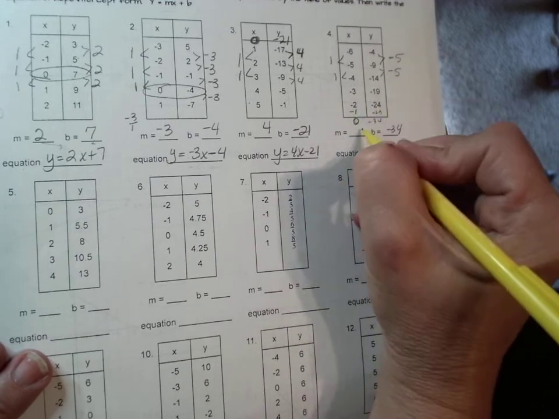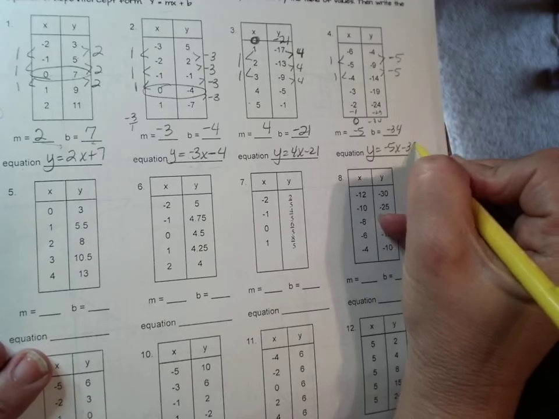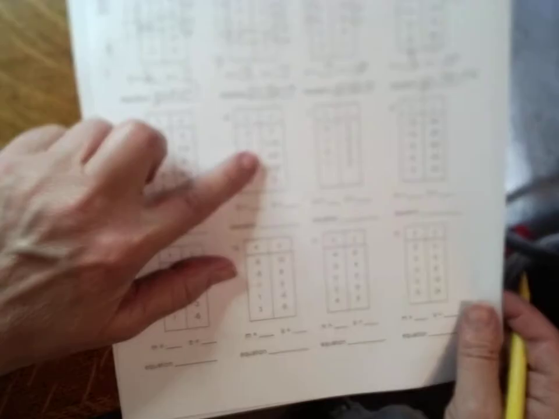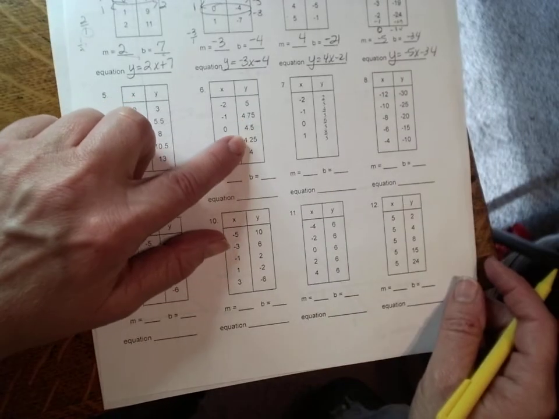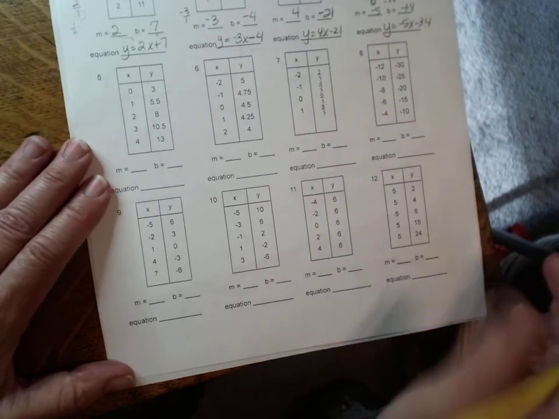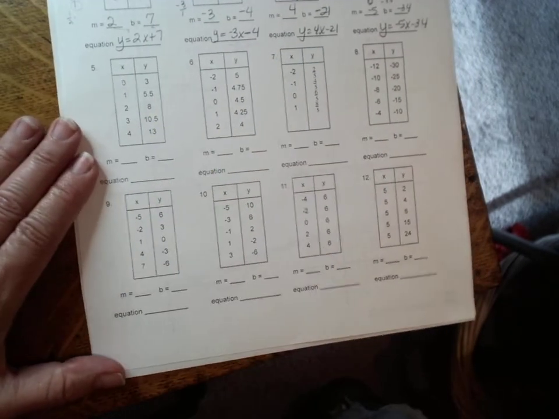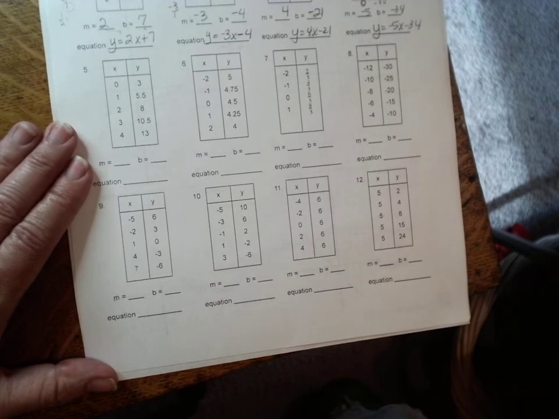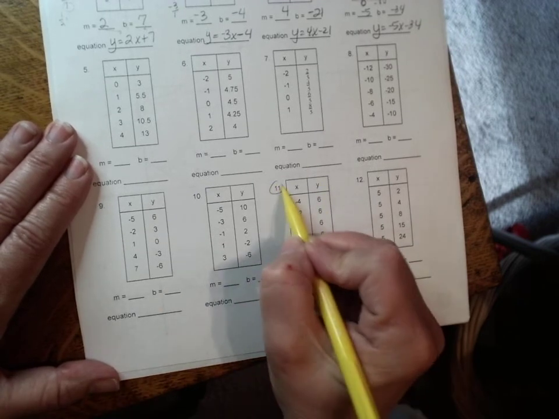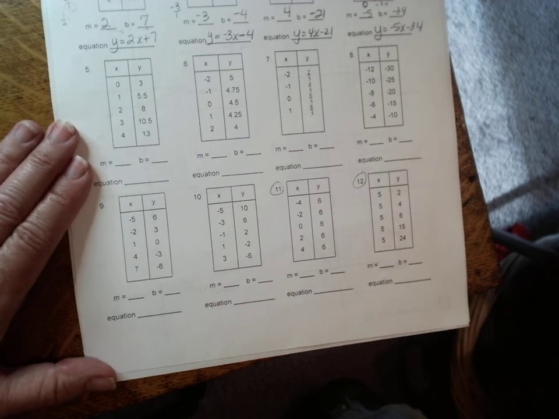All right, and let's jump ahead. Now, some of them have slopes that are decimals, and that's okay if on these I'm writing my slope as a decimal. You can see number 11 or 12 might have questions, so I just want to go ahead and try doing those right now.